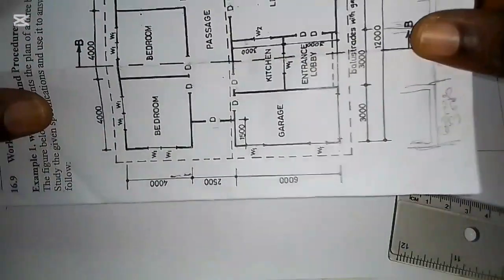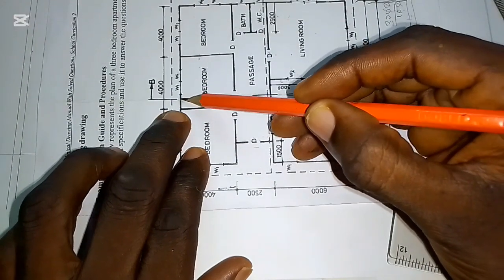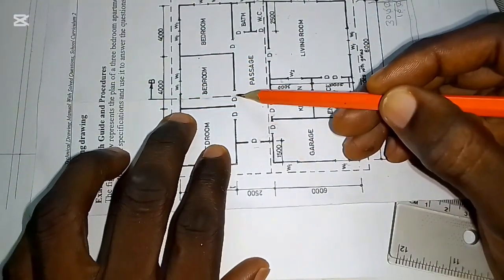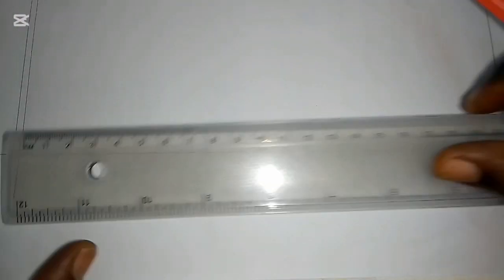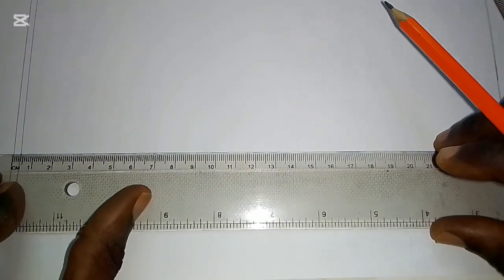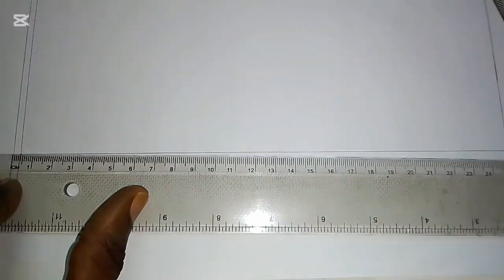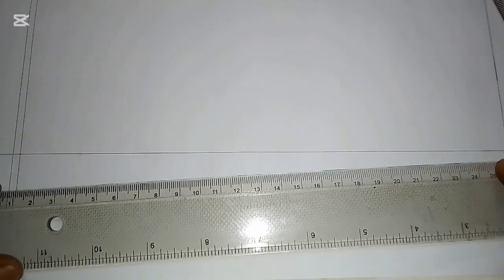The next one we have, if you look at the floor plan, don't forget this side. This is the wall we have drawn from this side, then to this side we are given 4,000. So I'm going to measure my 4,000 now. I'll measure the 4,000 from here. So I will say 4,000 divided by 500, as usual. That is going to give us 8.